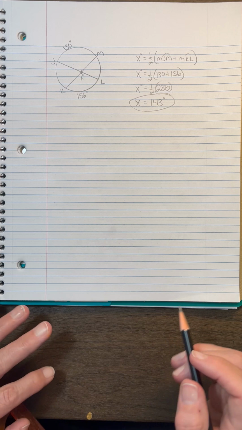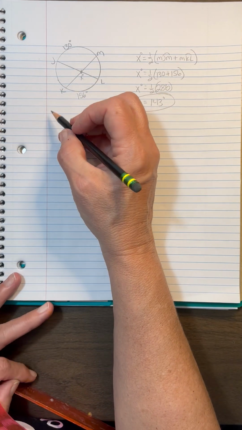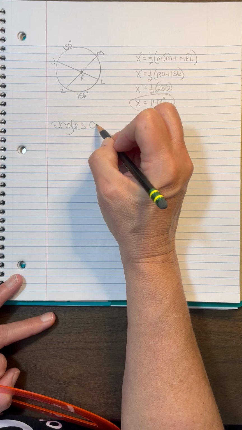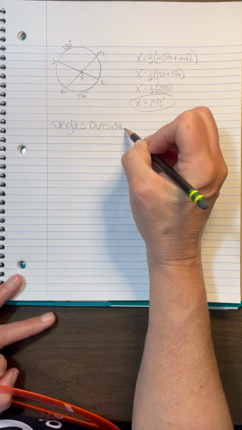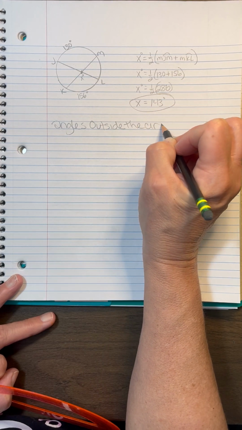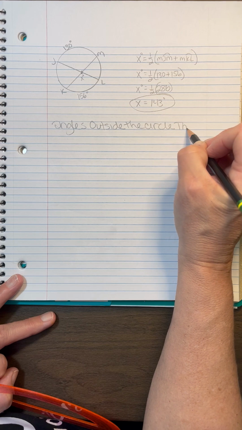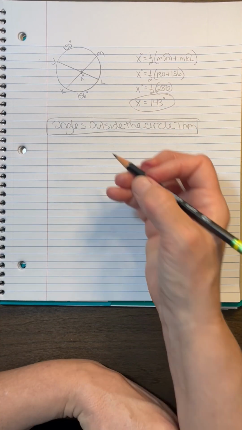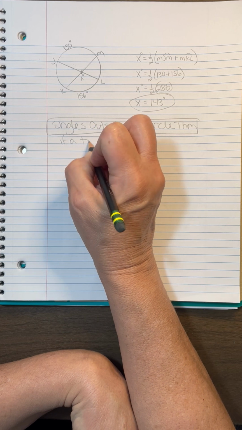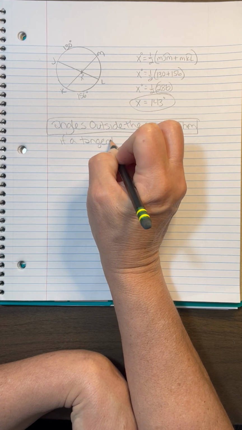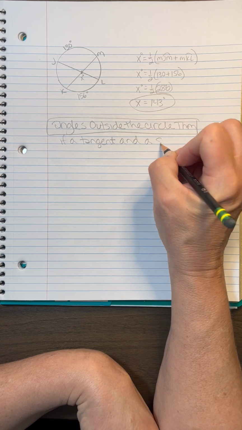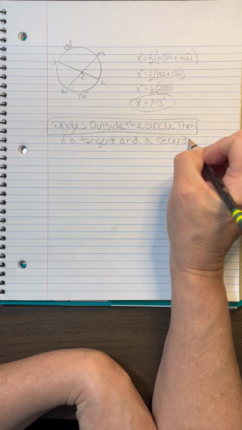Okay. All right, another theorem is angles, you guessed it, outside the circle theorem. Okay, if a tangent and a secant, so here's your three possibilities.